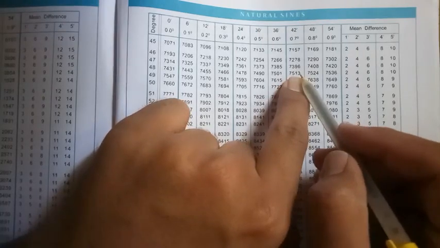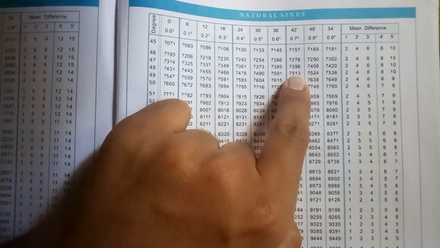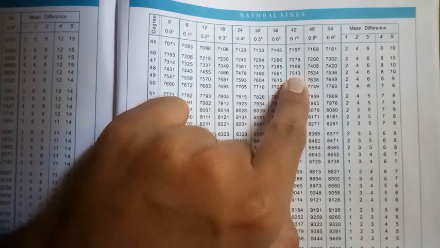We have to find out 0.7518, right? So here we have to add 5.